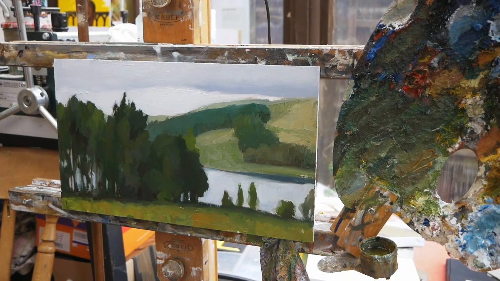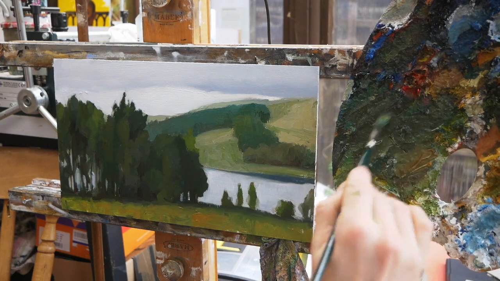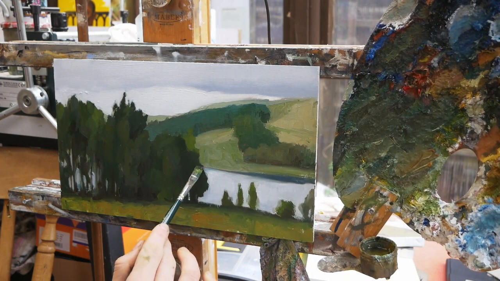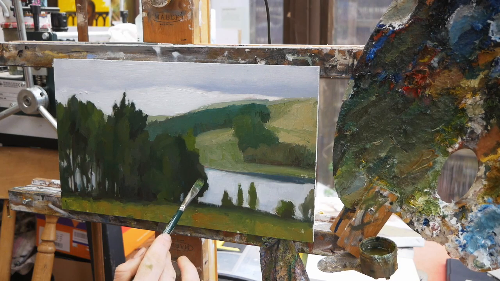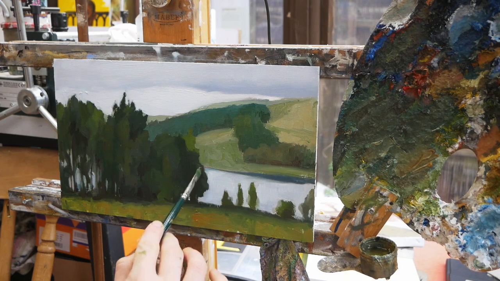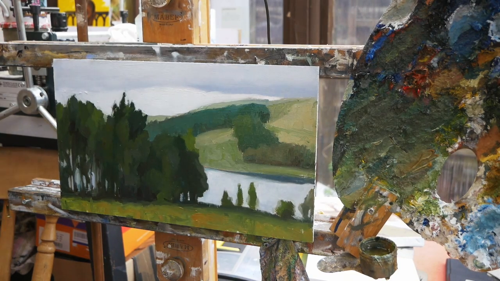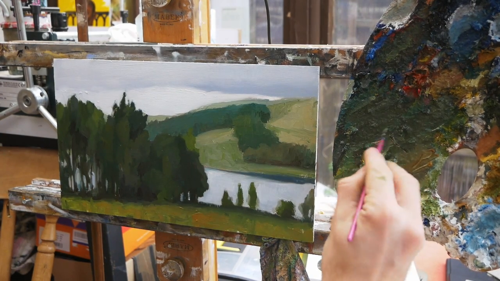So we'll just make a slight adjustment to this little portion of the water that doesn't quite match. Quickly get this smaller brush again.